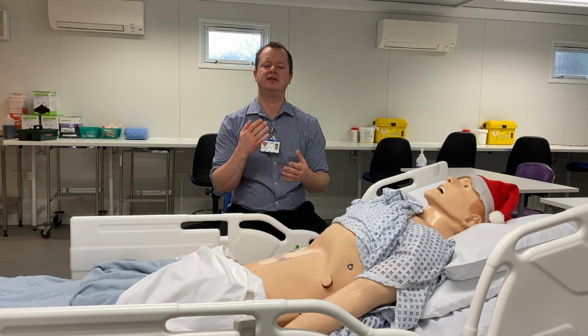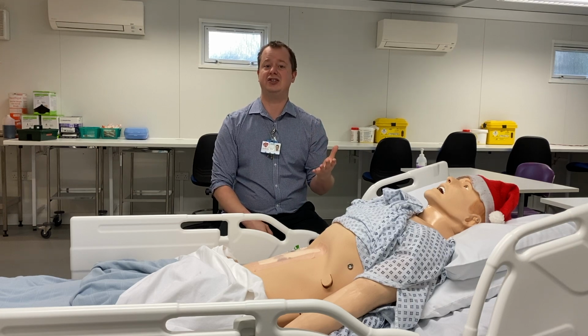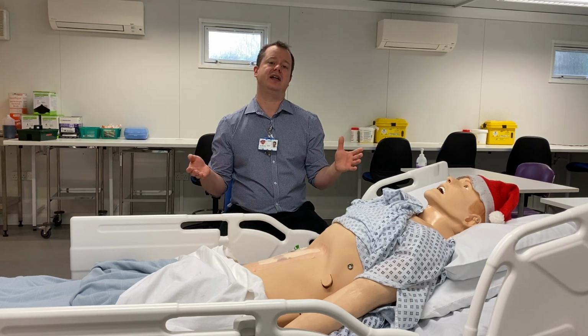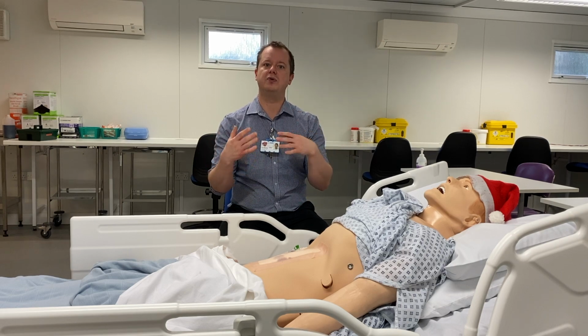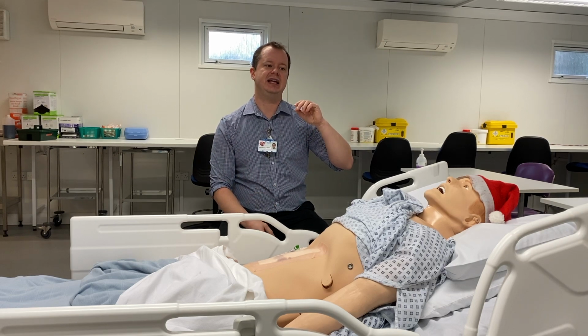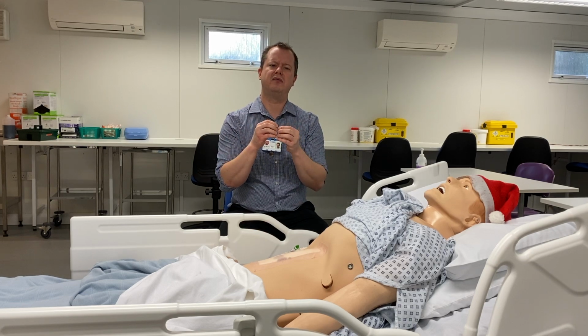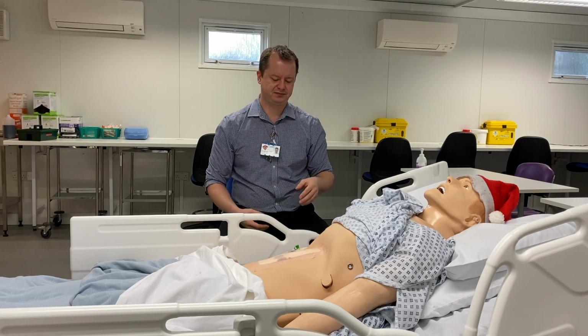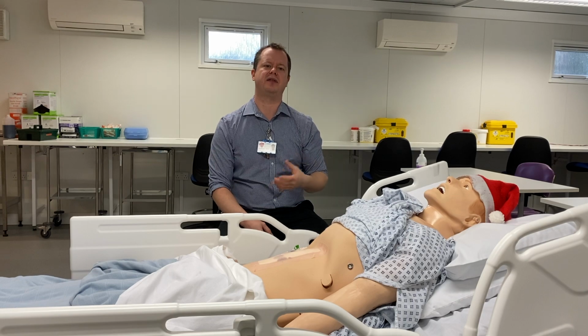And we might need to then consider some prophylactic antibiotics, but also what medications is the patient taking? Are they taking things like anticoagulants like warfarin, which might cause them to bleed? Are they taking steroids? Are they taking non-steroidal anti-inflammatories? Things that might reduce their ability to heal.